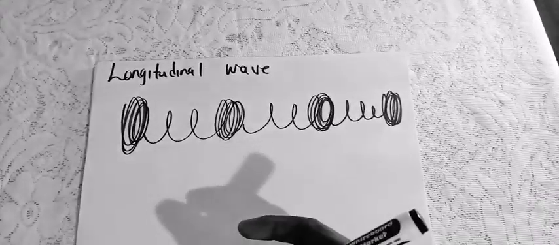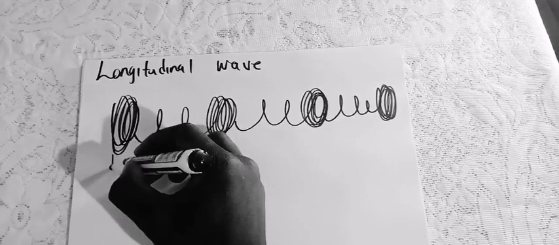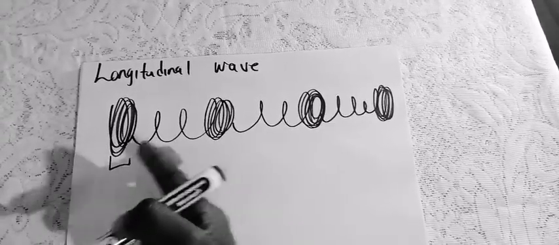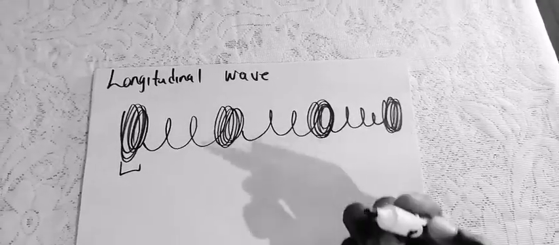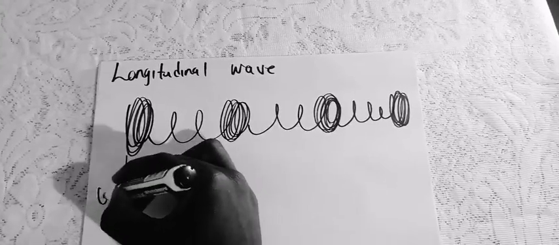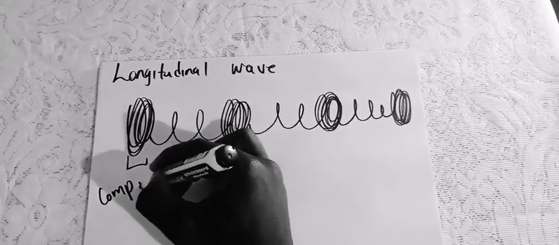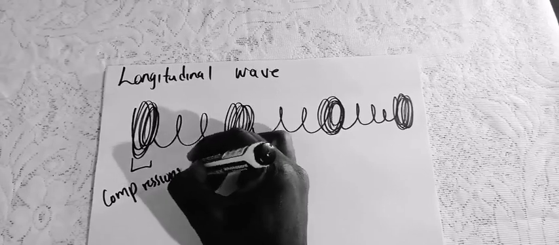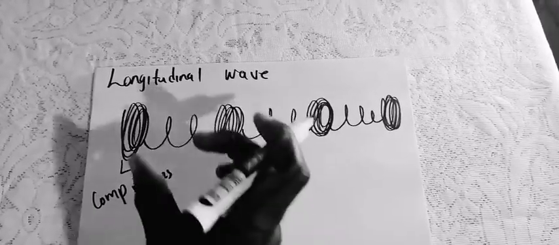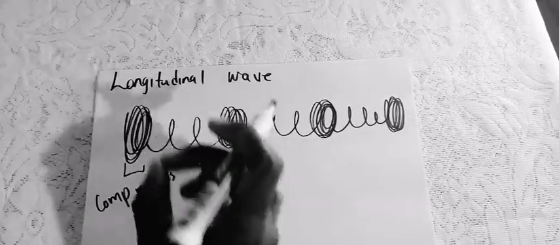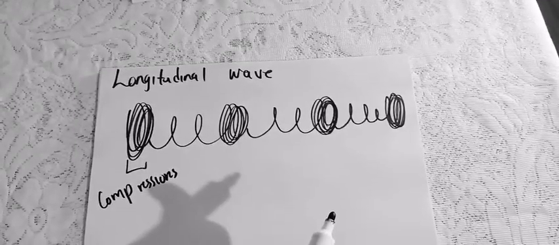There are pressed coils and stretched apart coils: compressed, you see, and stretched. These ones that are pressed here are called compressions, because they are closely packed.